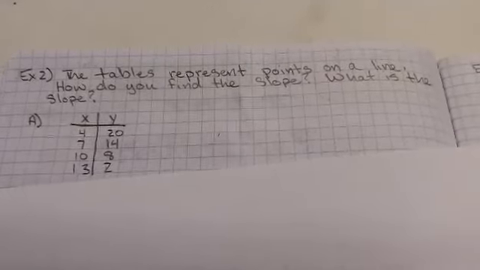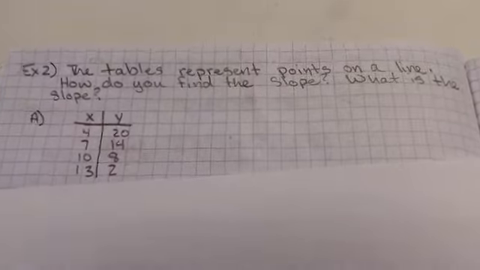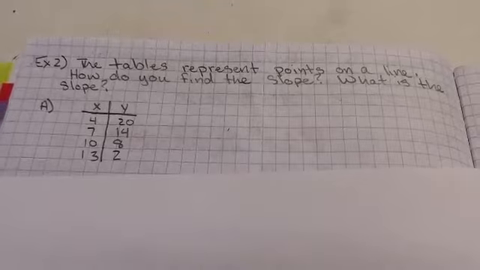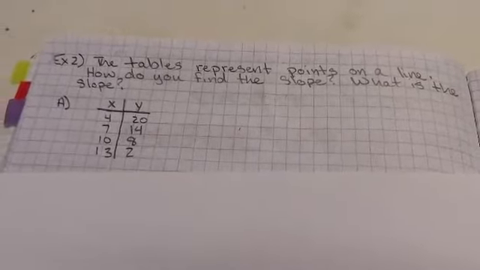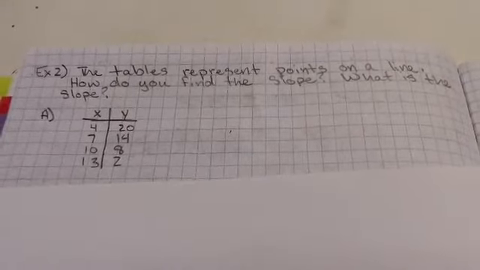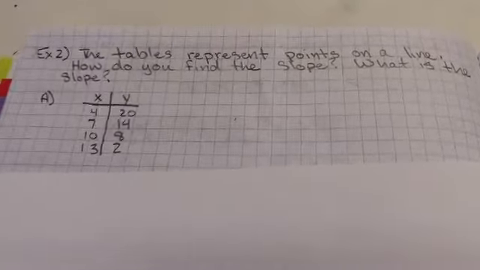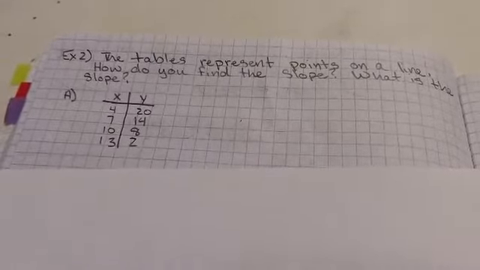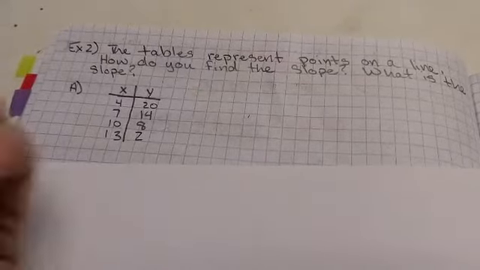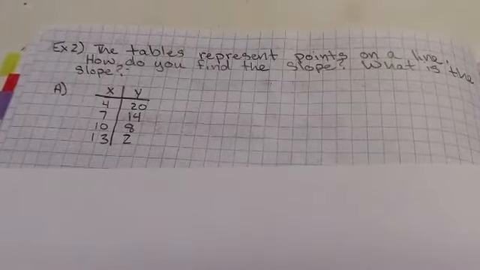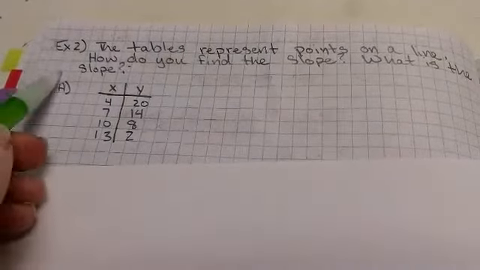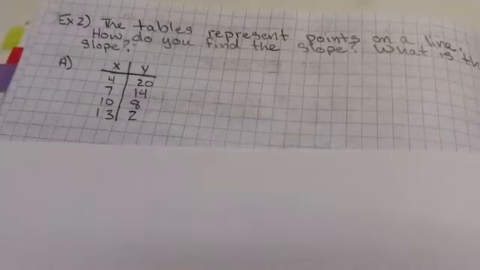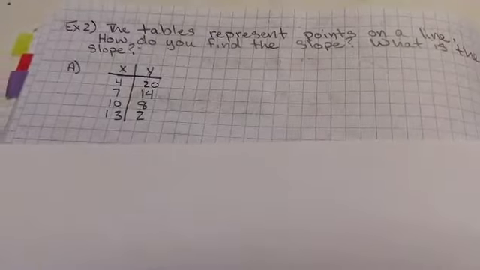So example 2 says, the table represents points on a line. What is the slope? If we're given this table here, in order to find our slope, we are going to use our slope formula equation. So our very first step is we need to figure out what our 2 points that we want to use are. It gives us 4 points, and we can pick whichever 2 points we want. It doesn't matter which ones you pick.